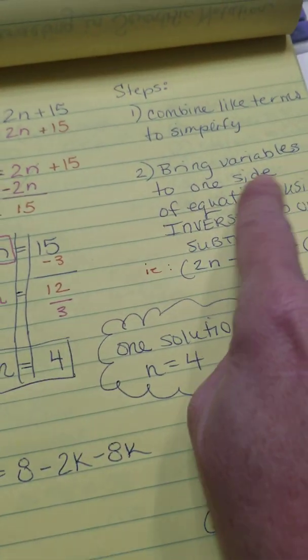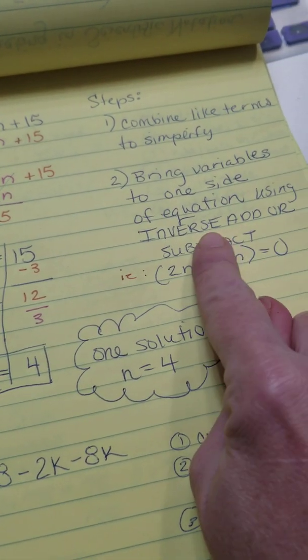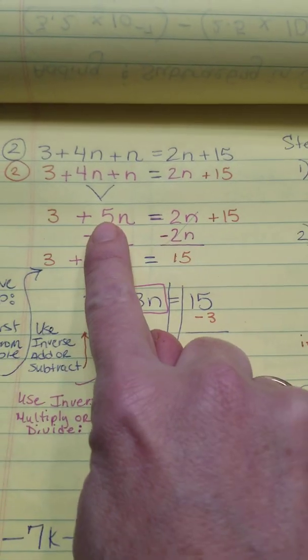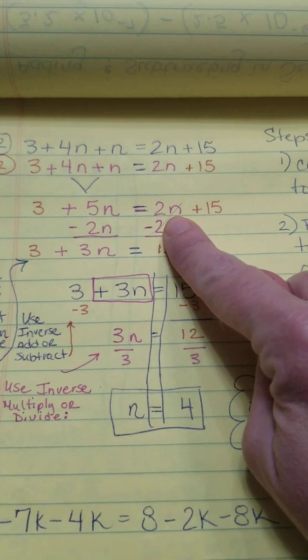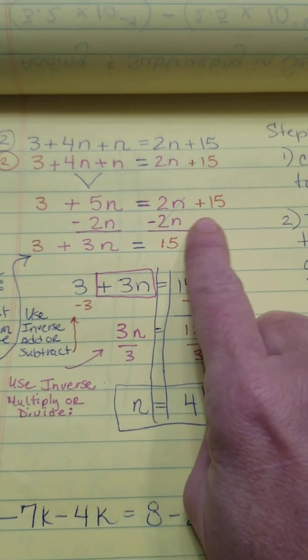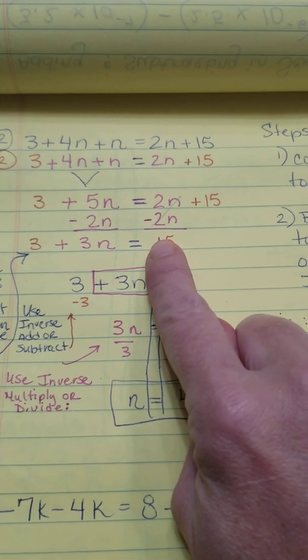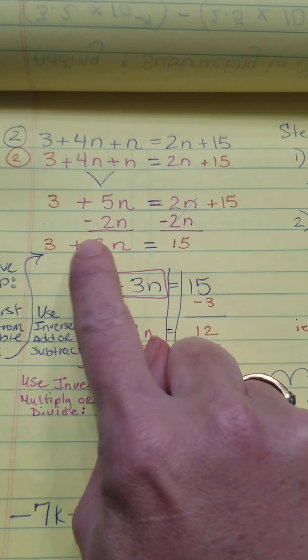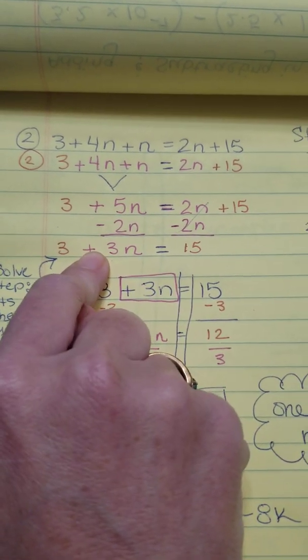Step 2, bring the variables to one side of the equation using inverse add or subtract. So I have variables on both sides of the equation, and so I'm going to subtract 2n from both sides. Now this side has 15 equals 5n minus 2n is 3n plus 3.